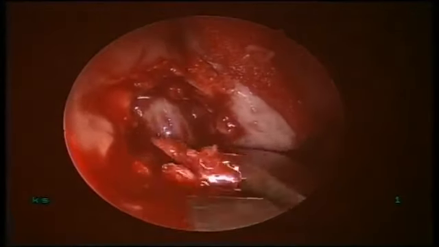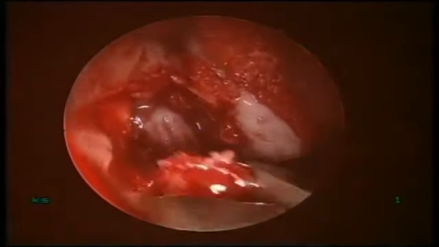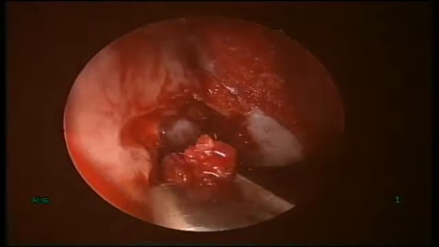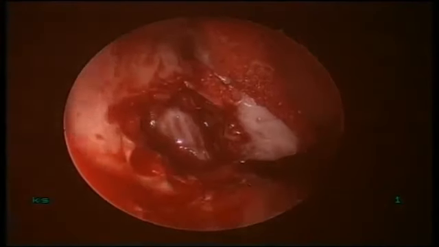I generally open wide and wide, whatever possible, so you can marsupialize a bigger portion of the duct.